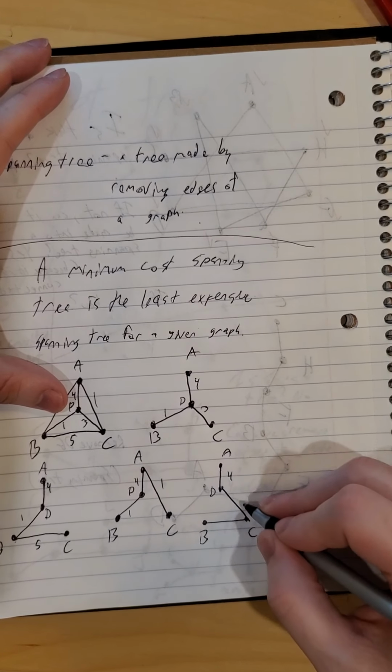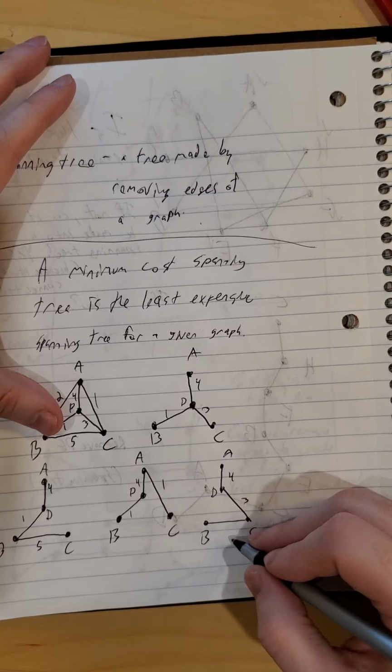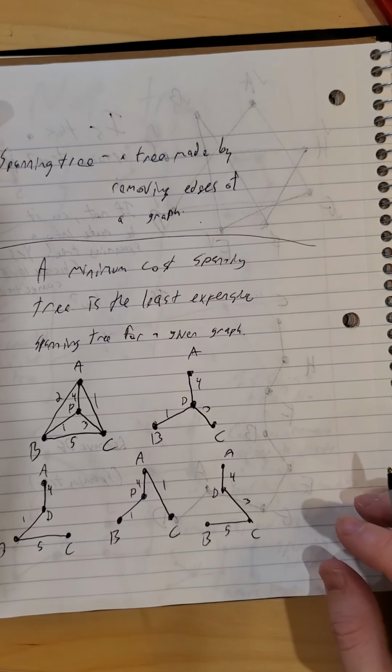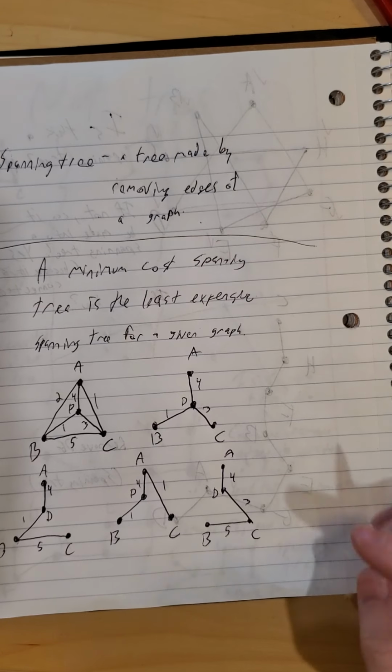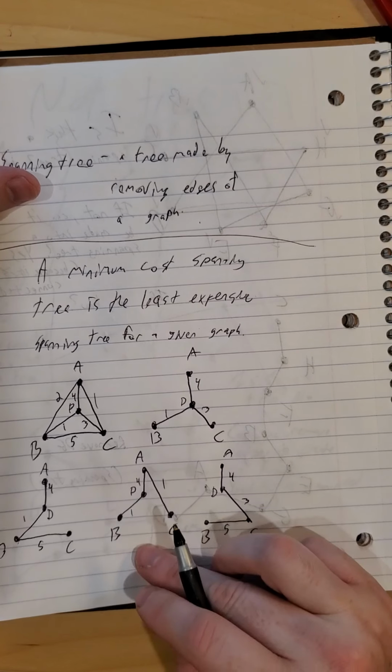So the cost of 4 and 3 and 5. And let's see, let's mirror this guy.